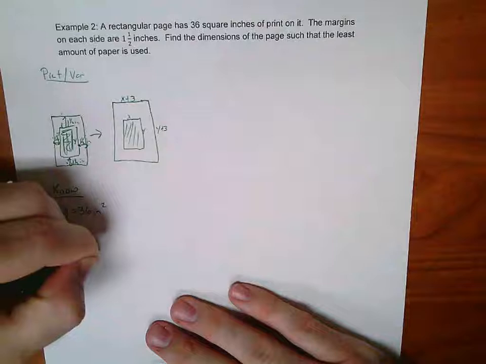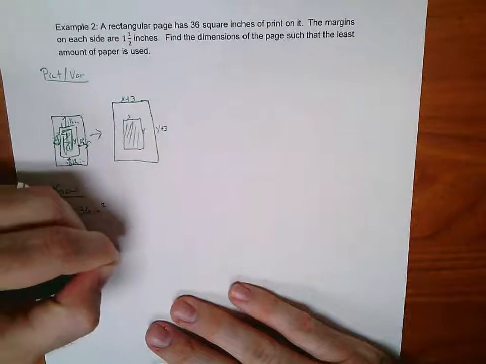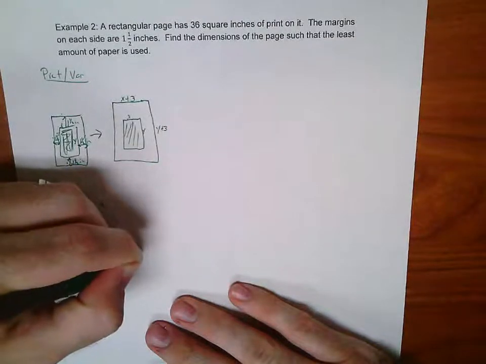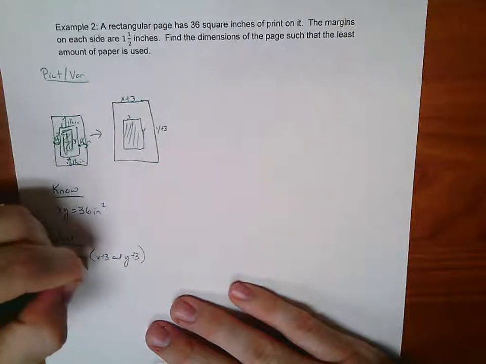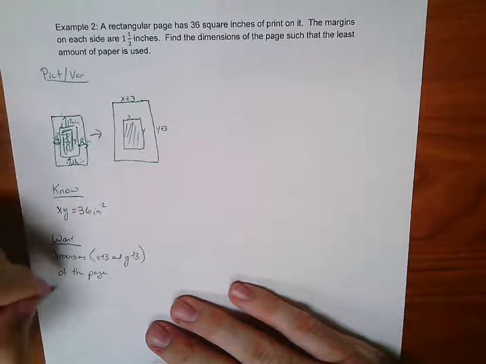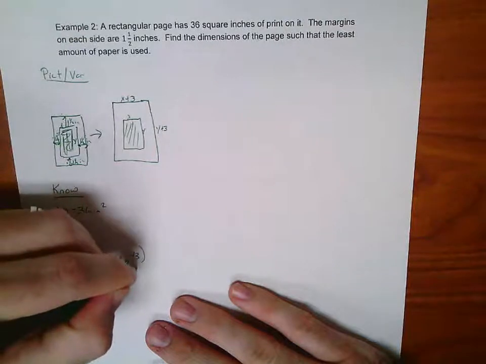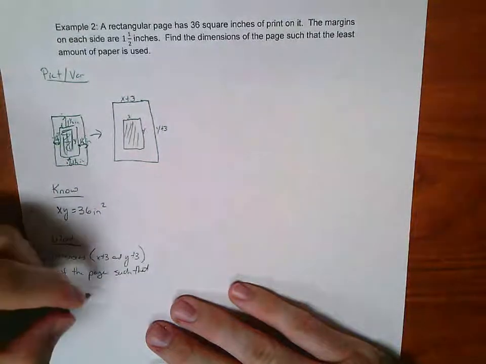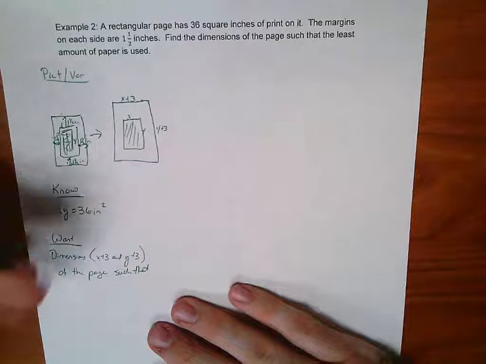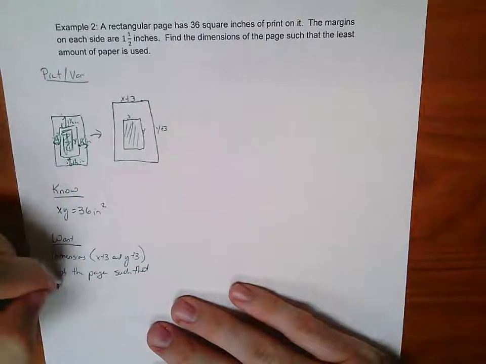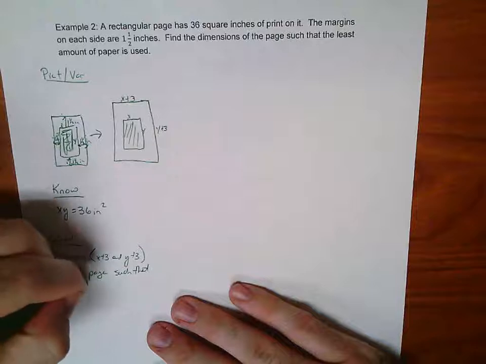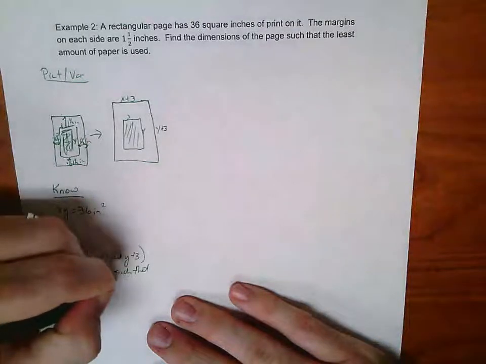So in this case, we want X plus 3 and Y plus 3, such that the area of the page, so the least amount of paper, is minimized.